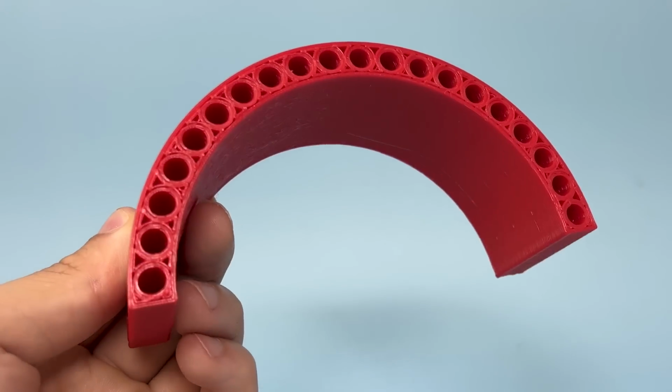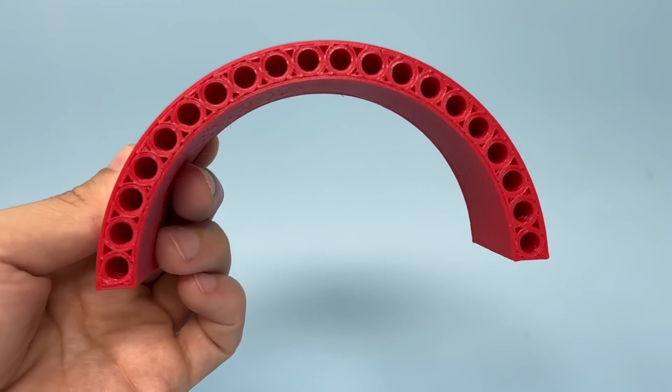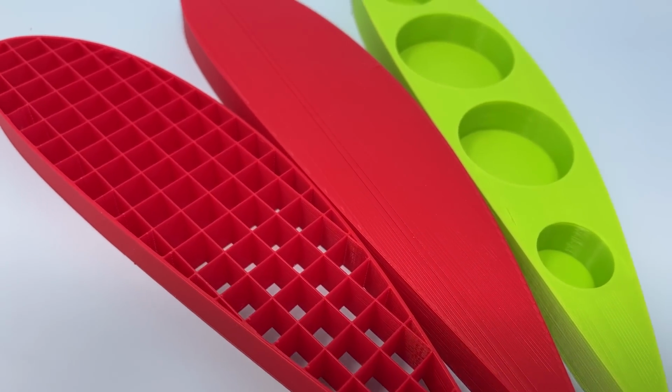It's really a superpower of 3D printing because you can create these really complex geometries that were never possible before. Hopefully you can utilize it in any of your projects like airplane wings or anything else that might come along.